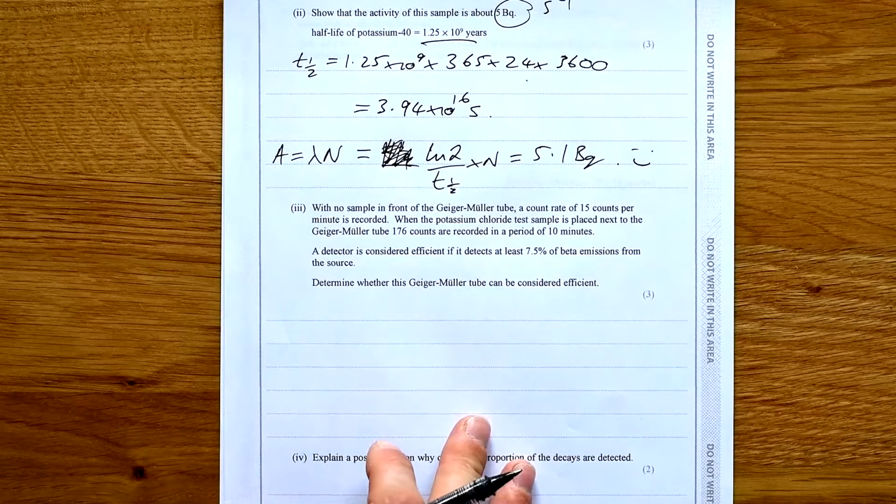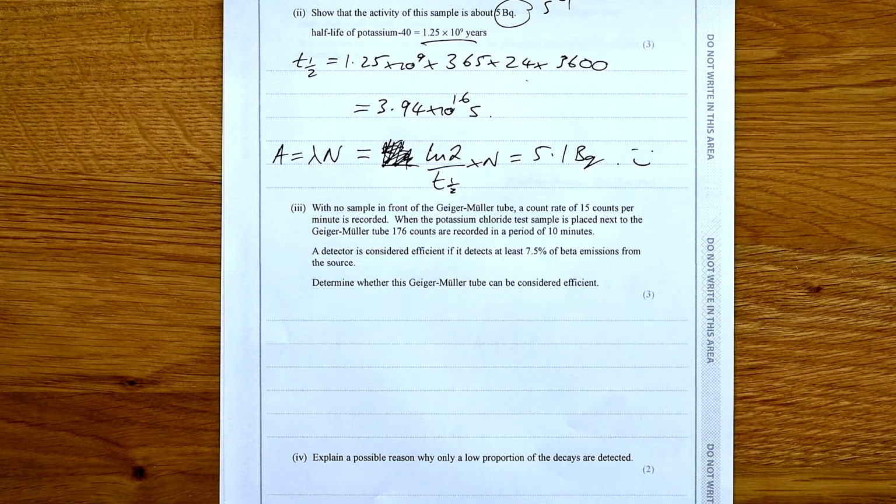With no sample in front of the GM tube, a count rate of 15 counts per minute is recorded. When the potassium chloride test sample is placed next to the Geiger-Müller tube, 176 counts are recorded in a period of 10 minutes.